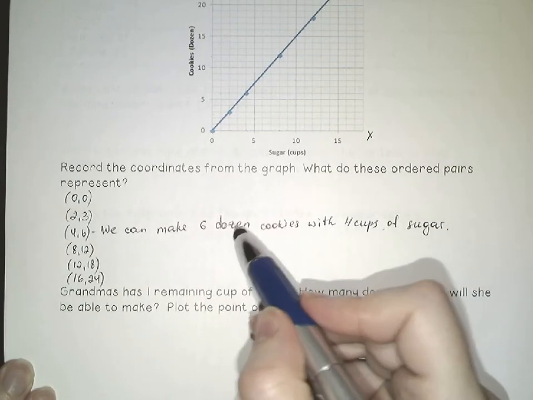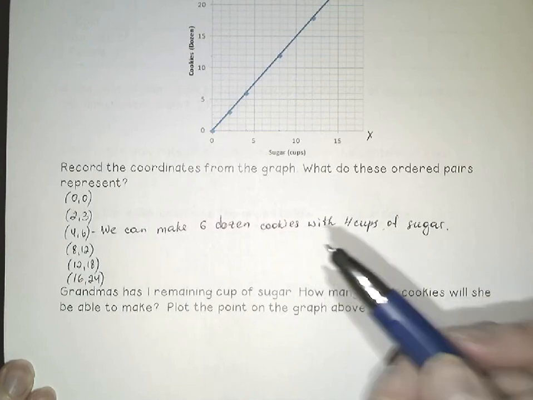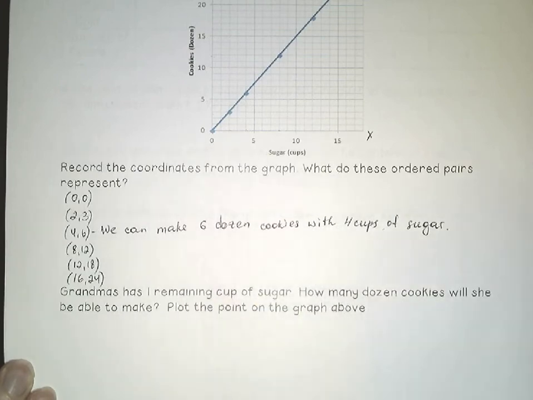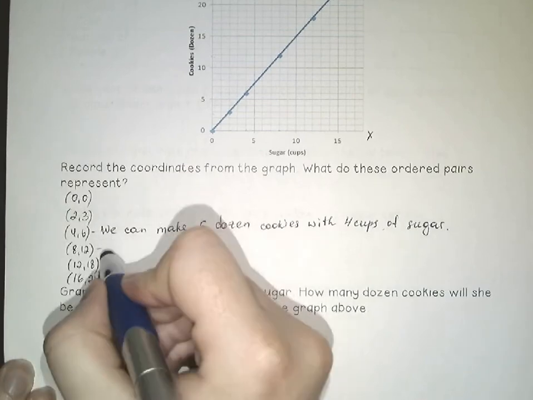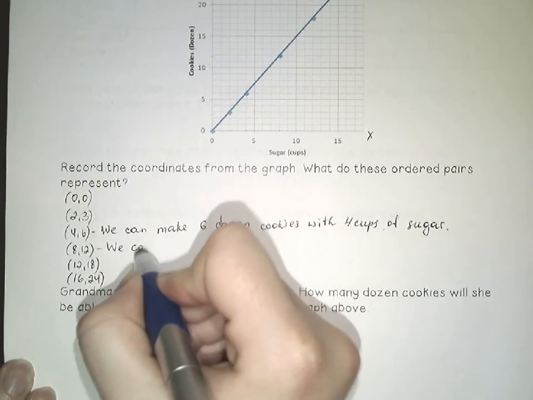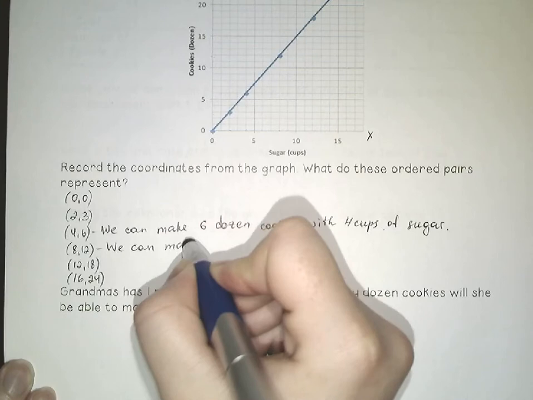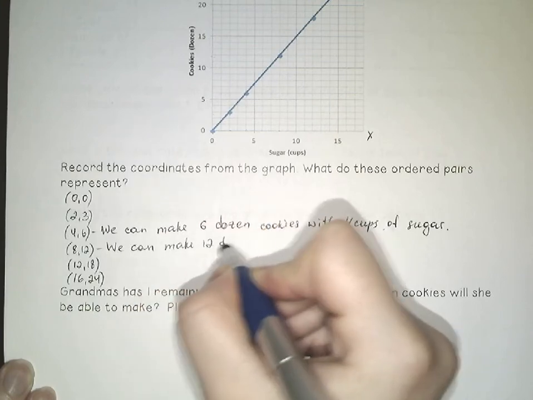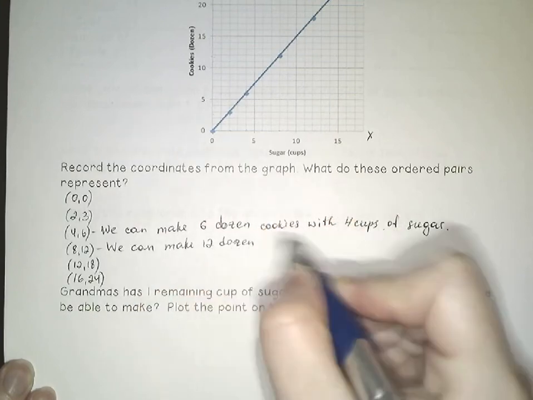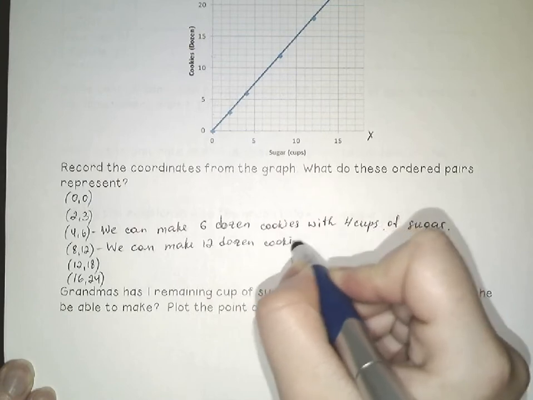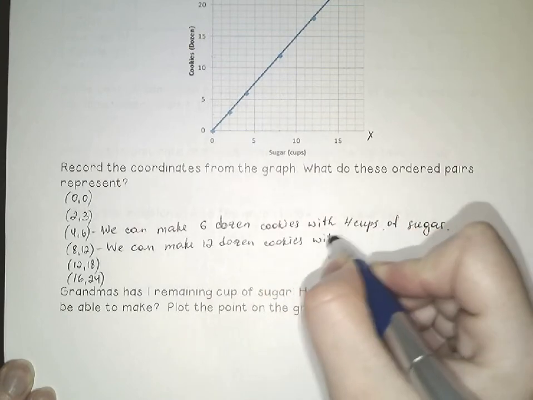Again, the word dozen is important because if you put 4 cups of sugar for 6 cookies, it's going to be very, very sugary. 8, 12, we can make 12 dozen cookies with 8 cups of sugar.